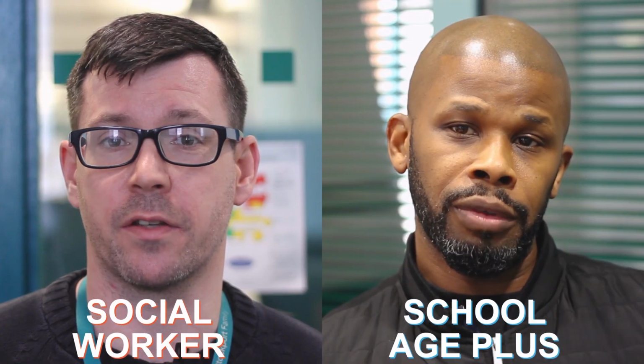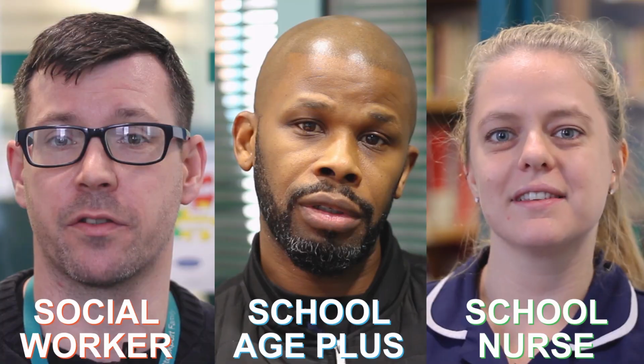Team around the school involves a team readily available that work together regularly, become recognised by the children and young people, based in the community, in schools, and work with children and families. So the key members for a team around the school are the school safeguarding team, a social worker, school age plus and school nurse.